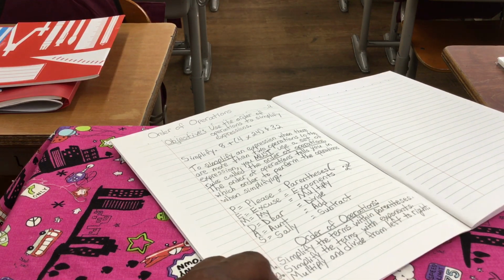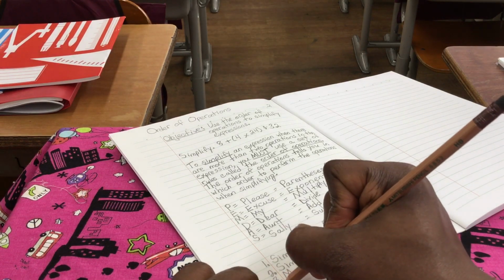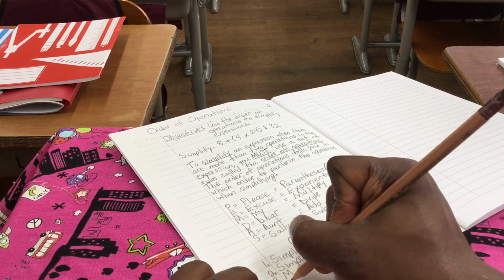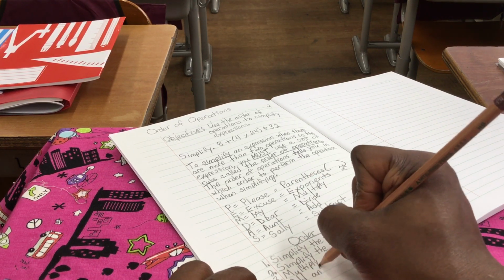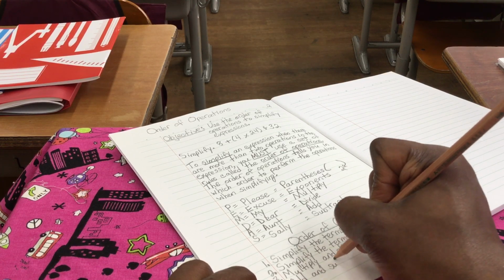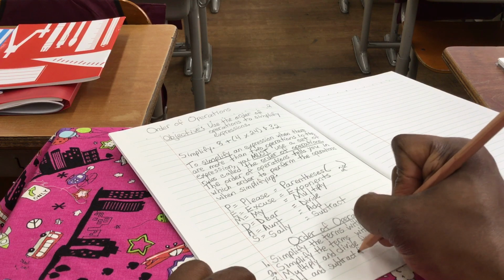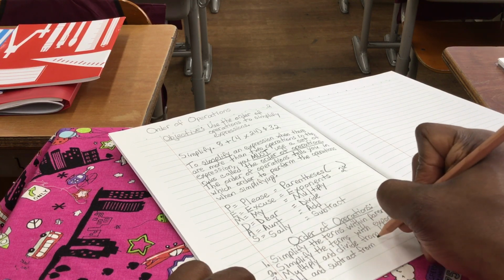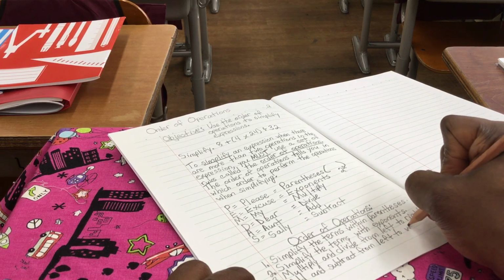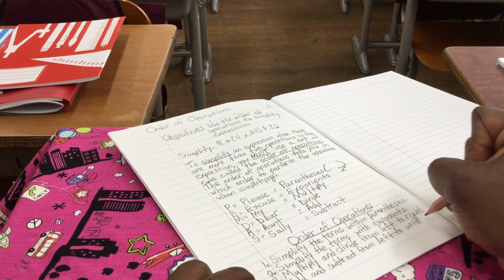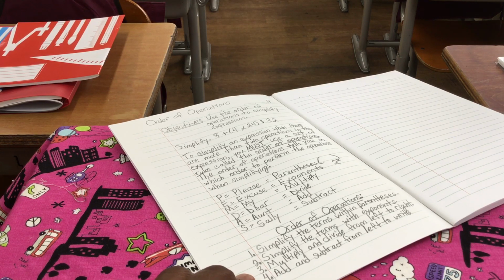And finally, for number 4, you want to add and subtract from left to right. Okay? So those are all of our rules.